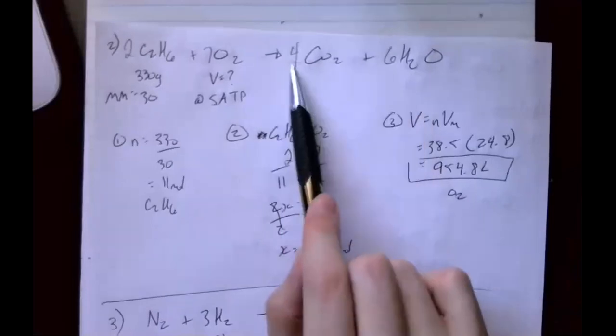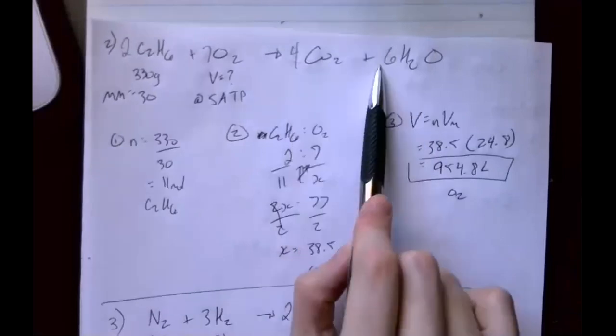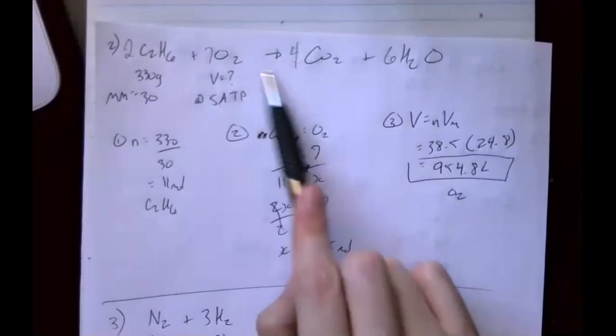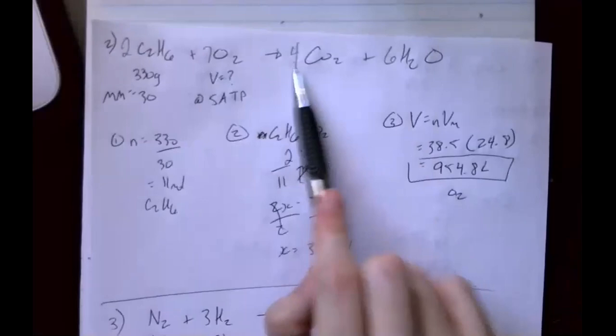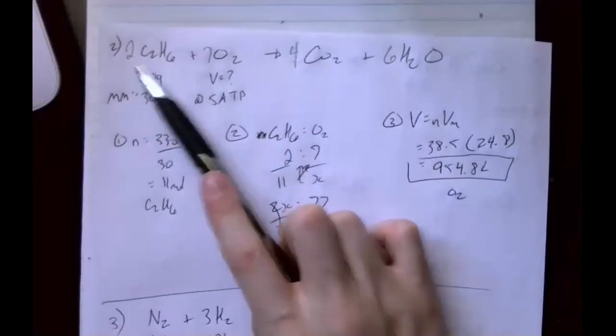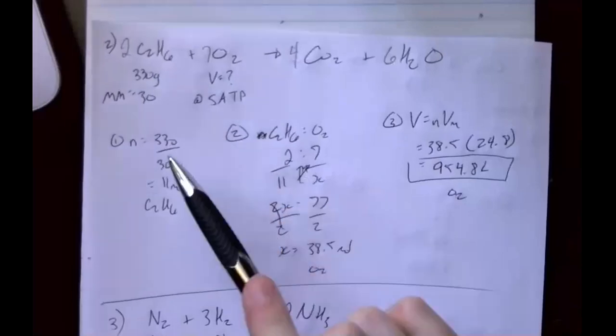I started by putting a 2 here and a 3 here to balance with my C2H6. Realized that my oxygen wouldn't balance, so then doubled my 2 to a 4, doubled my 3 to a 6, and doubled my imaginary 1 to a 2, and then I was able to balance my oxygen.